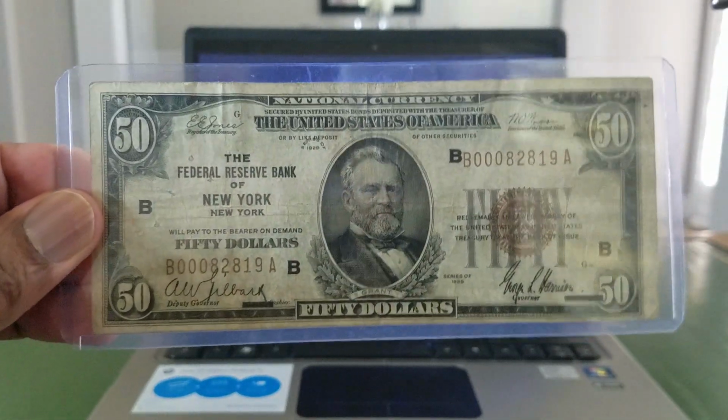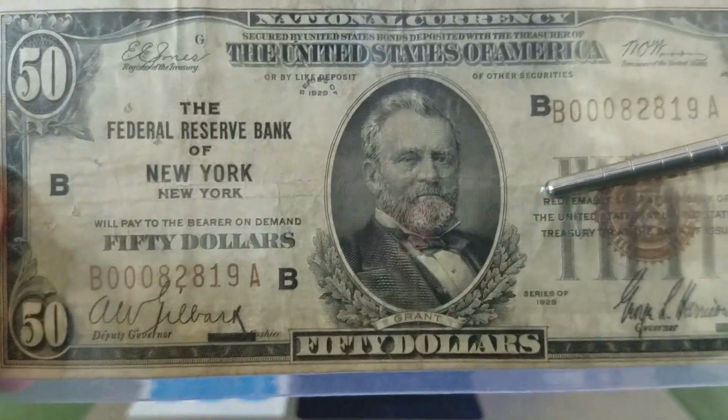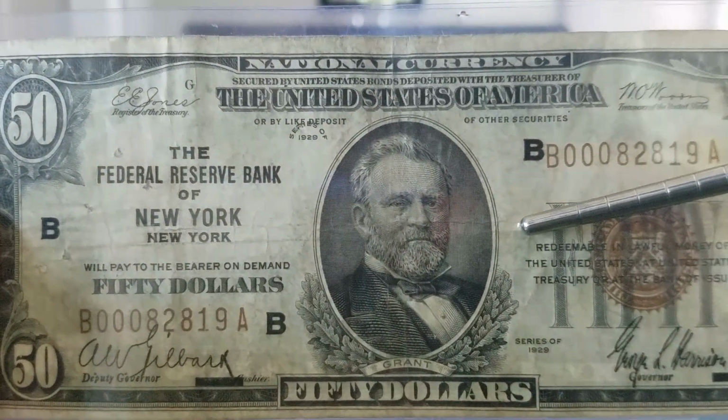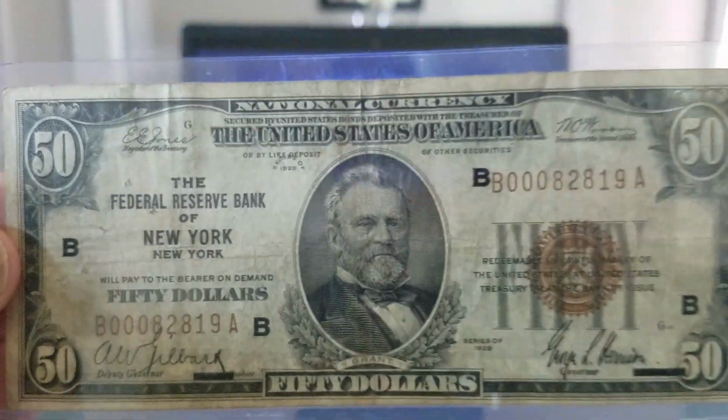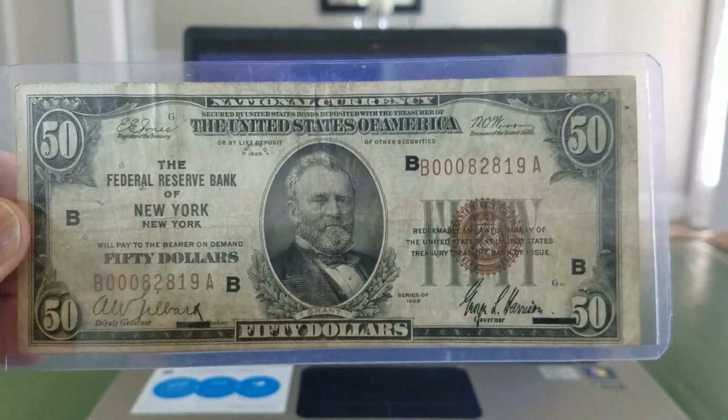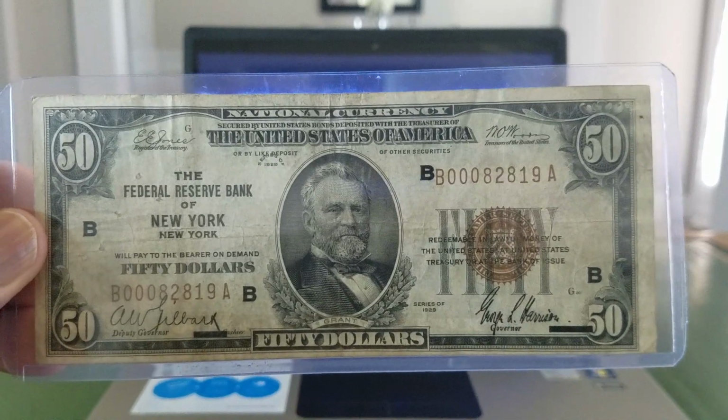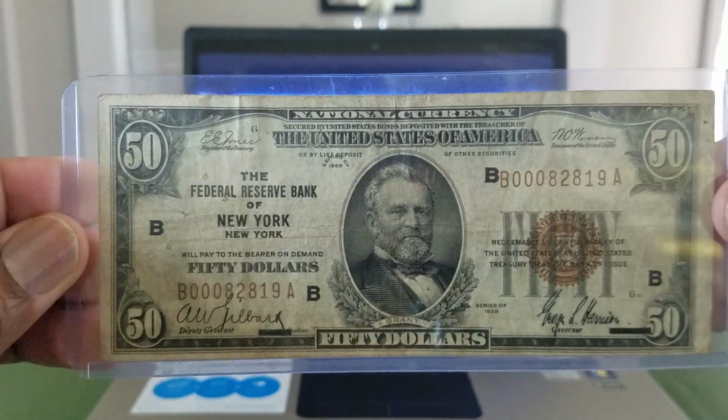And on the obverse side, we have a portrait of our 18th president, Ulysses S. Grant, the Union General, who served 2 full terms as president from the years 1869 until 1877.